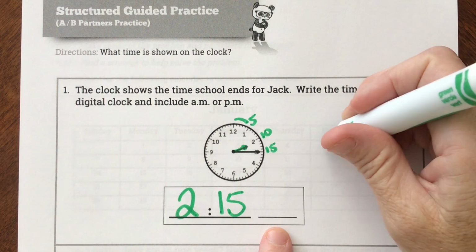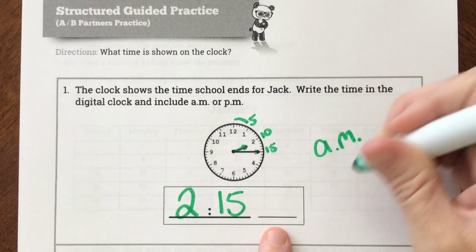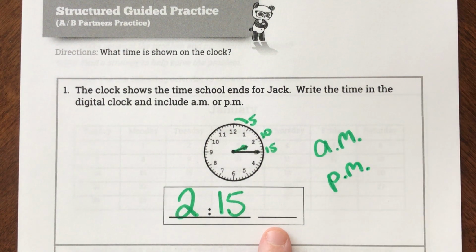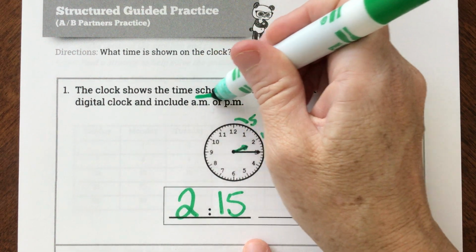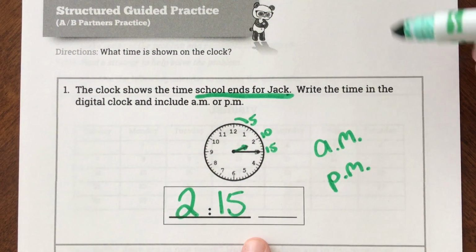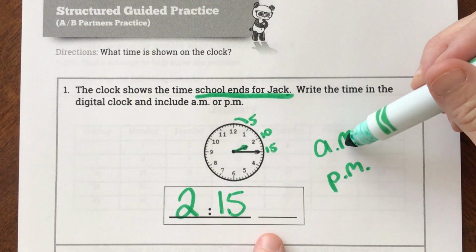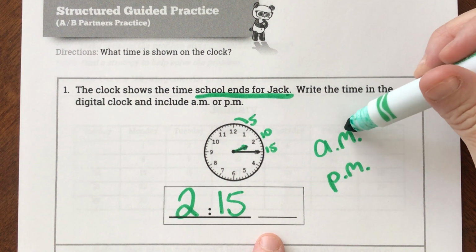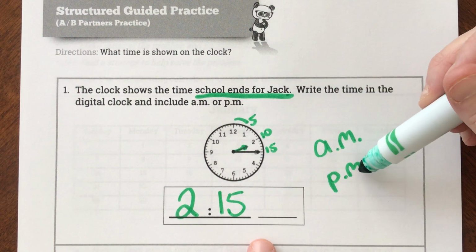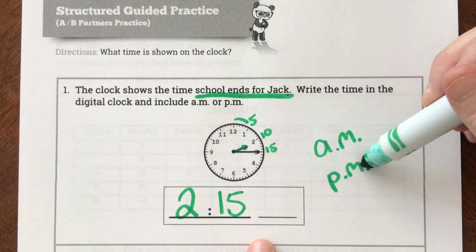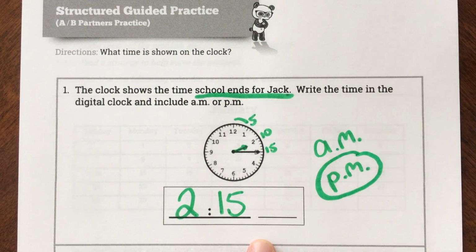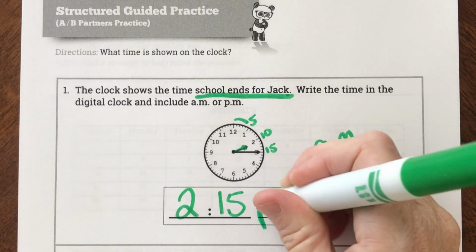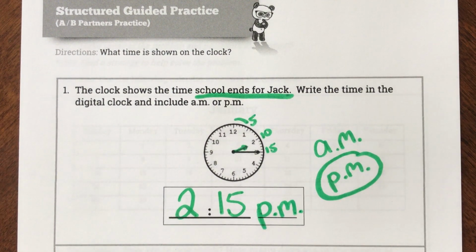Now we have to decide, is that going to be 2:15 a.m. or 2:15 p.m.? Well, it says the time school ends for Jack. So would school end in the morning, which is AM, or would school end in the PM, which is afternoon or evening? Well, school usually ends in the afternoon. So let's say it's going to be PM.